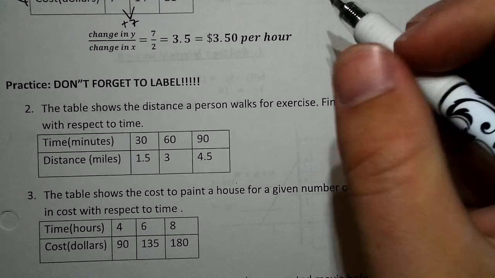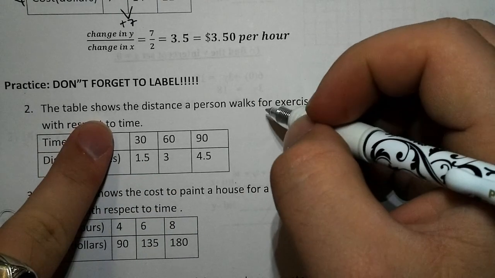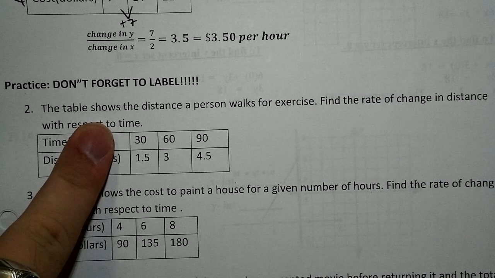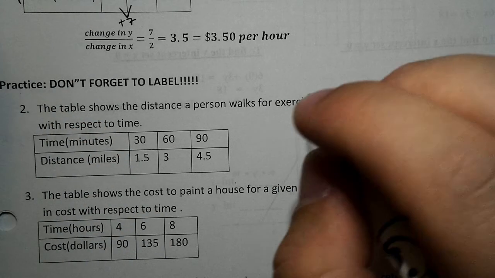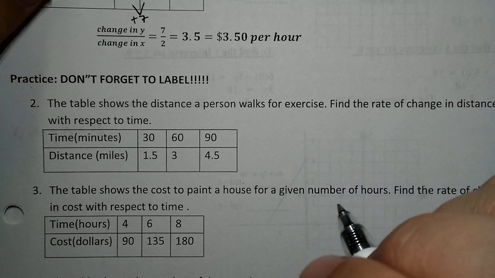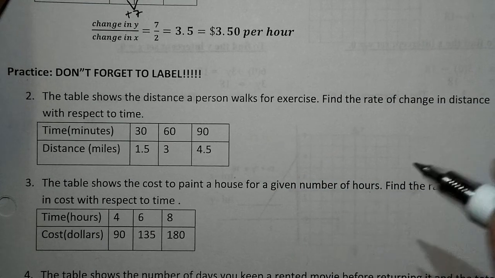Now, let's practice. Once again, I want you to push pause on the video until you've worked these out. Push play when you see the answers, okay? Push pause now.